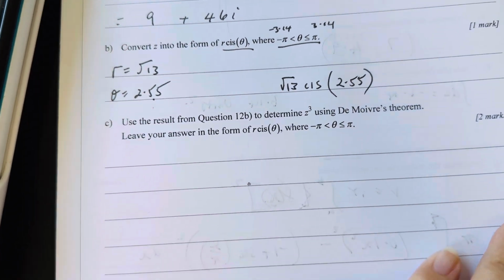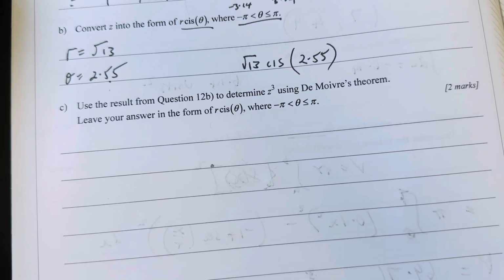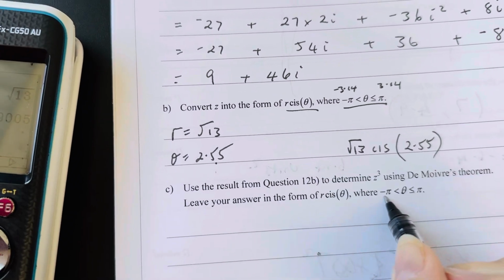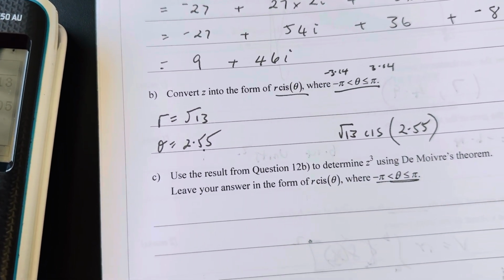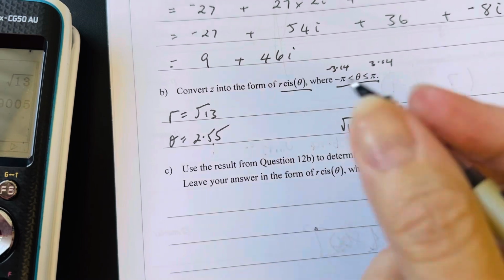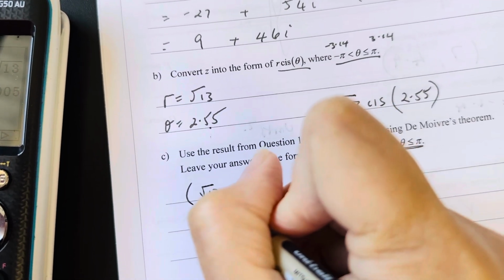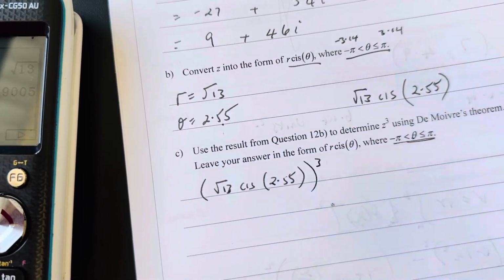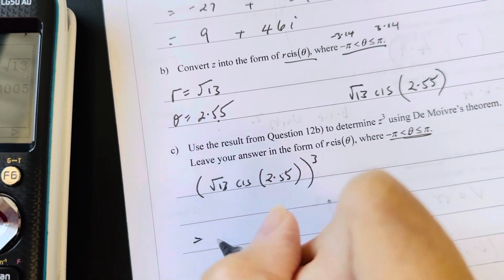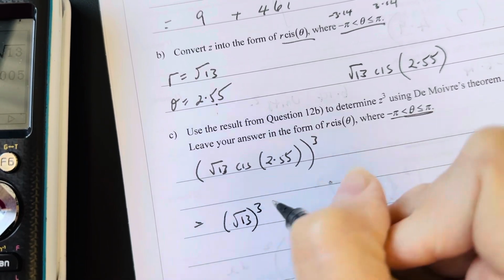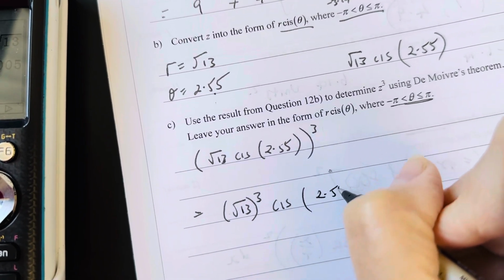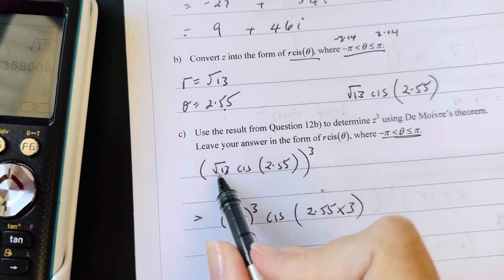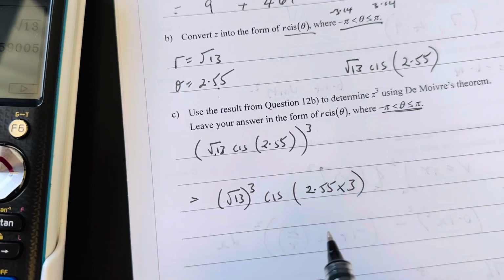Use your result from 12b to determine z cubed using de Moivre's theorem. Leave your answer in that form. Again, watch your domain there. So if I go √13 cis 2.55 cubed, by de Moivre's theorem, that's root 13 cubed cis 2.55 times 3. Correct? Put your magnitude to the power, multiply your angle.